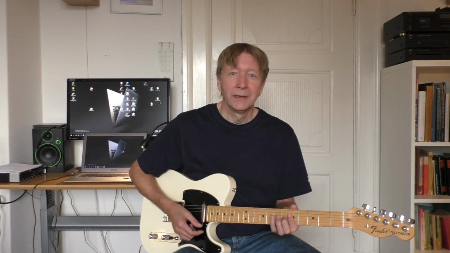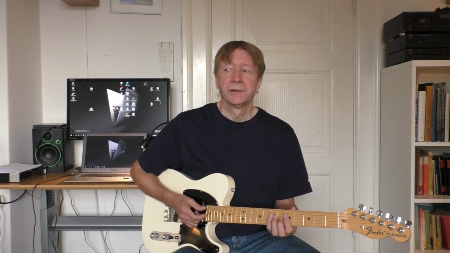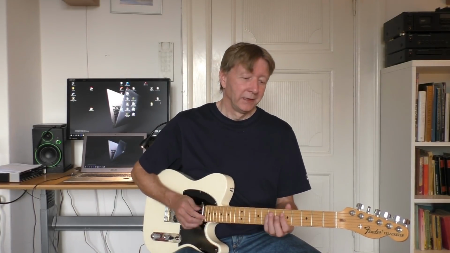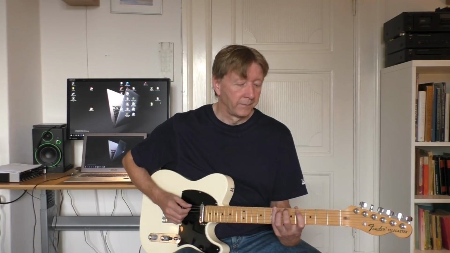So for instance, if you have a blues in A, the one chord is the A, the 4 chord is the D, and the 5 chord is the E. So these are the three chords of a blues in A. If you want to start this melodic concept, you could start playing an A major pentatonic scale over the one chord, the A chord.